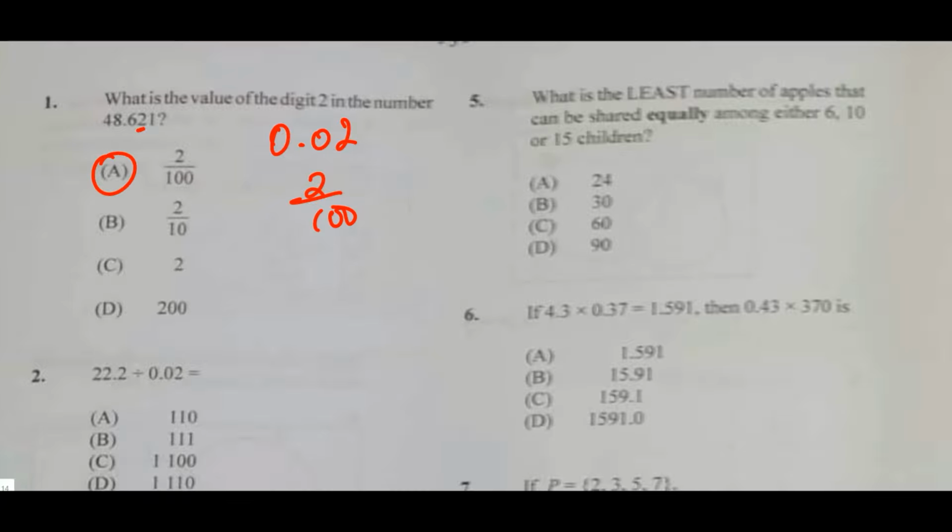What is the least number of apples that can be shared equally among 6, 10, or 15 children? So this question is asking for the LCM. So we could work out the LCM easily. We have 6, 10, 15.